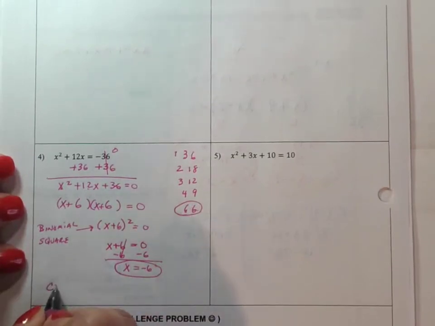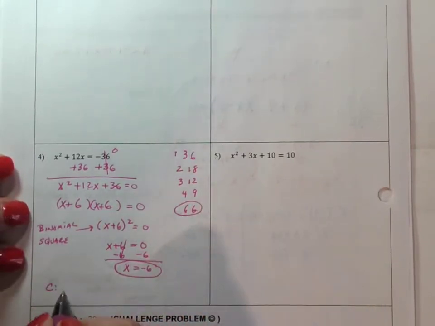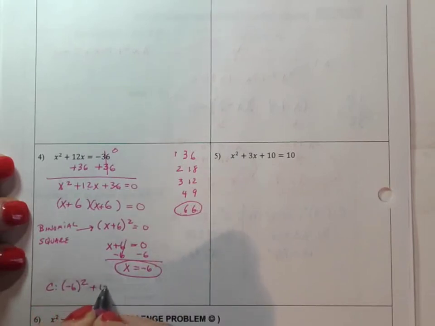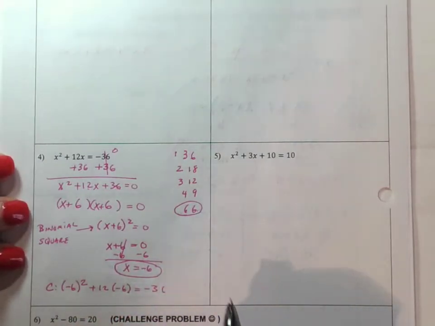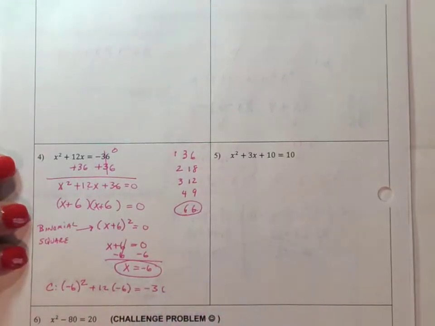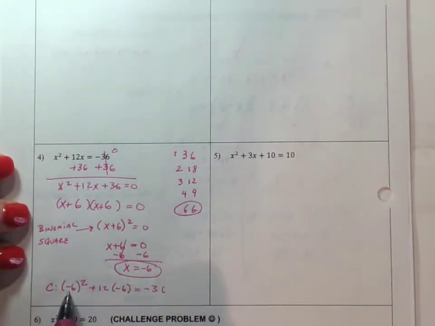And you check it in the original equation. Negative 6 squared plus 12 times negative 6 equals negative 36. You could put this into your calculator. Negative 6 squared is 36 minus 72.